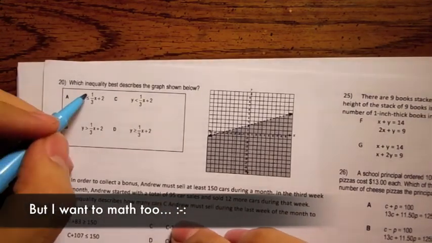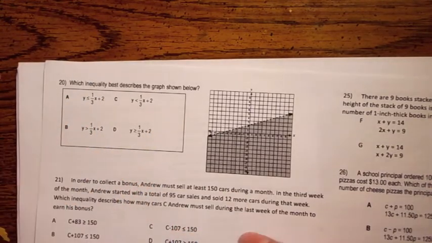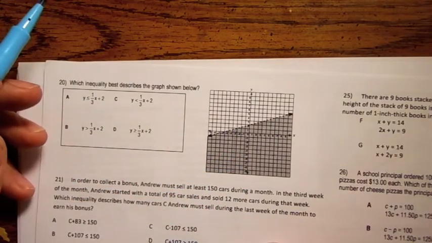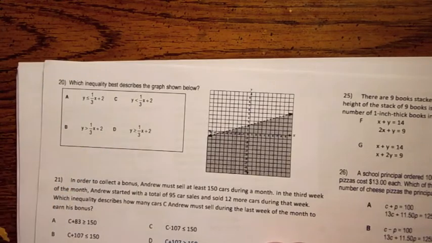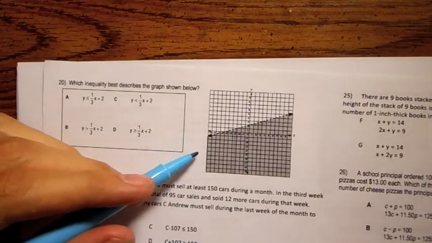So for number 20, which inequality best describes the graph shown below? Okay, this problem is a bit of a special thing. I'm not going to pay attention to the equation on this graph at all. Biggest reason is that on the answer choices, it's all the same equation. So what we're looking for is simply which inequality matches the graph we see here.